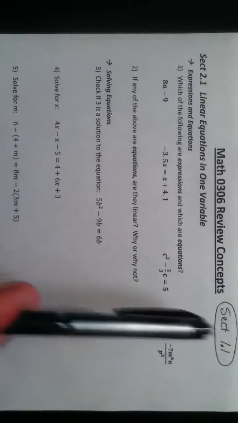For the Math 0306 Review Concepts worksheet, we're going to look at some concepts that you are expected to know coming into Math 0306, but maybe could use a nice little refresher. And this does happen to be what the Section 1.1 homework in my math lab will be covering.